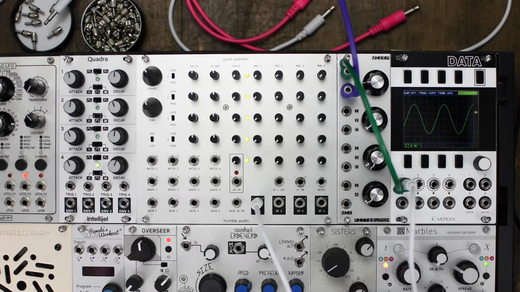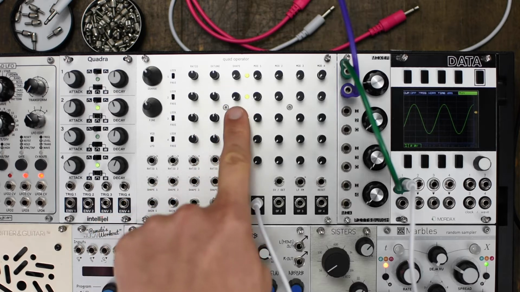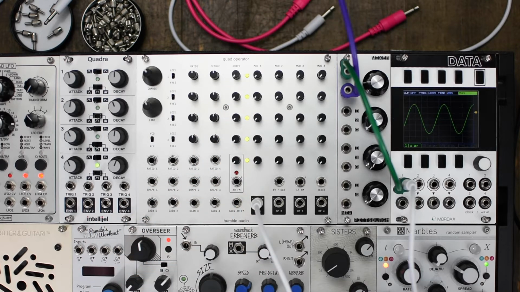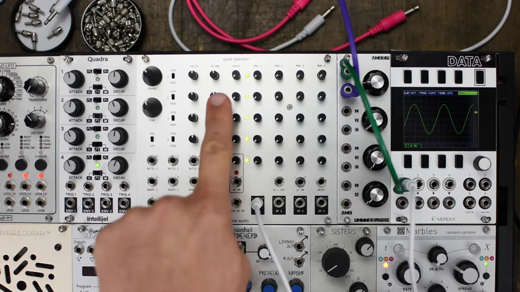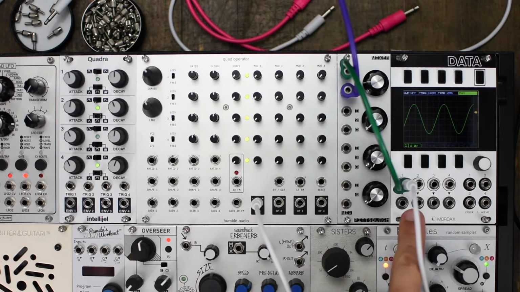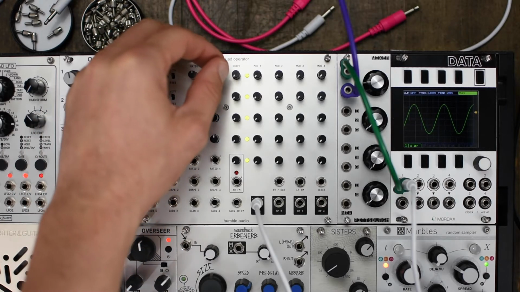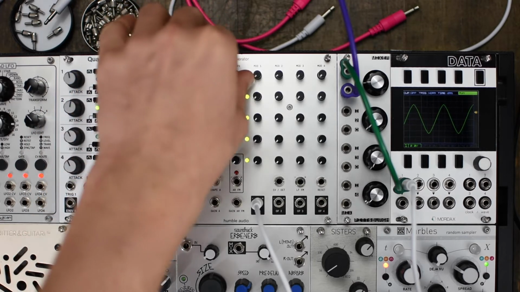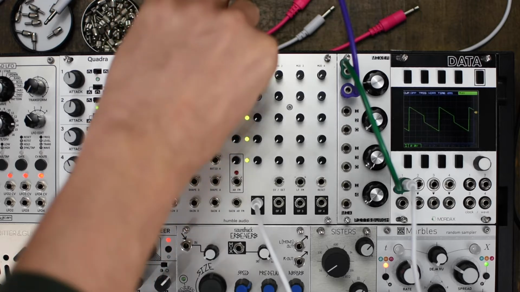Each of the 4 operators on the quad operator can generate not just sine waves, but triangle, square, and sawtooth waves as well. We can scan through these shapes by turning the shape knob for that operator. Here, we will be turning the shape knob for operator 1 while its output, op1, is patched out for us to hear. Let's move between the wave shapes, observing the differences with our ears and our eyes as we look at the oscilloscope and spectrum analyzer.